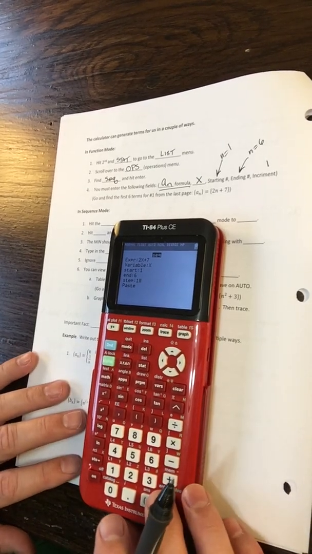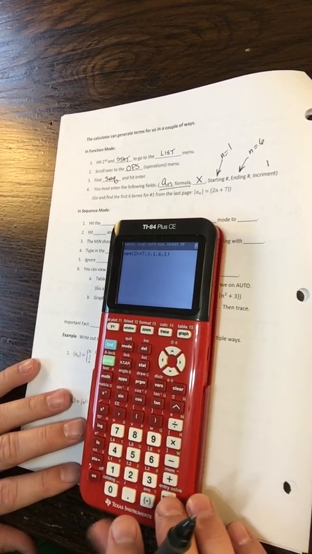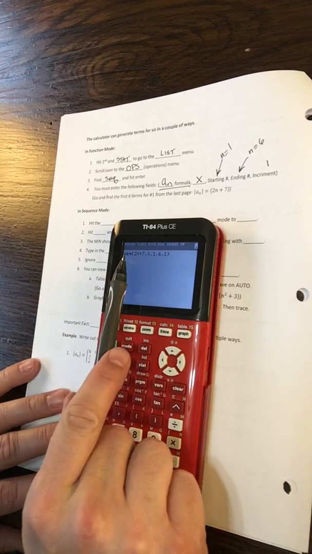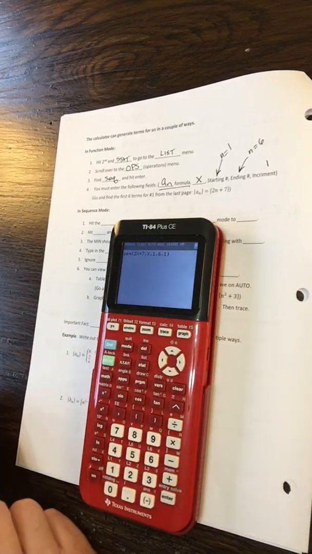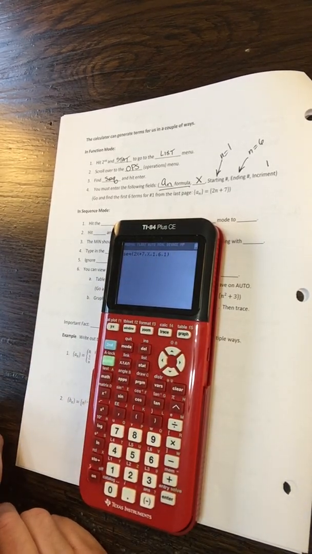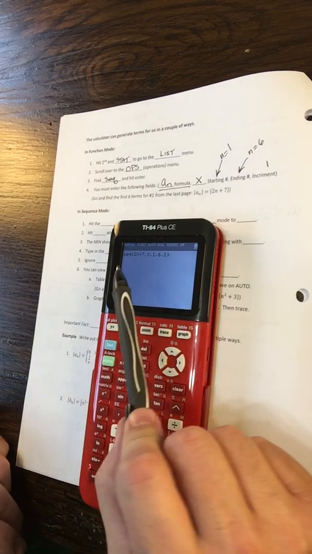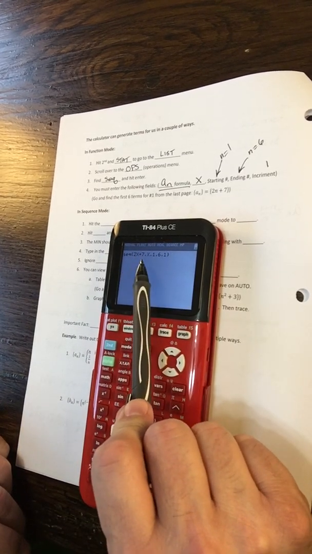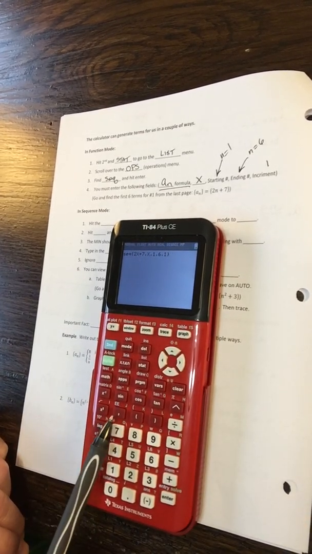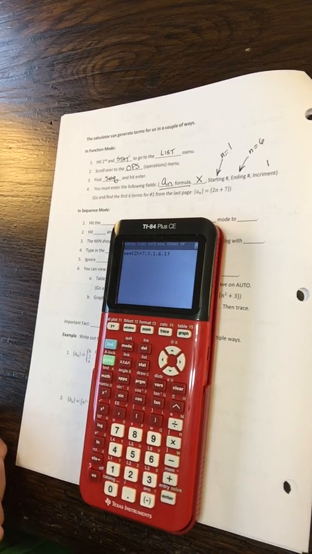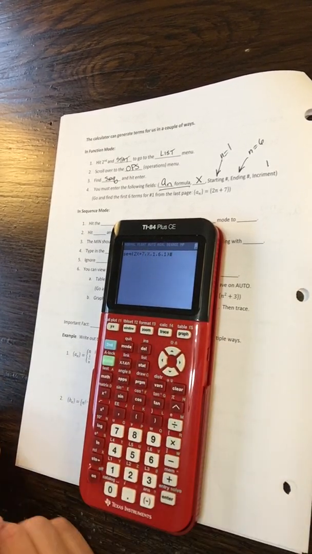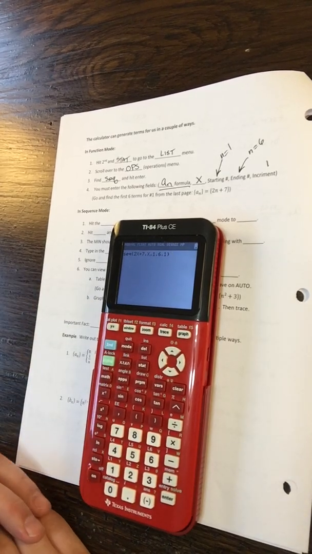That's what that means. Okay, I'm going to hit paste, and those of you who don't have that pop-up menu, that's what you need to type in when you hit sequence. It'll open parentheses for you. You have to type in 2x plus 7, and you have to hit a comma, and the comma is right above this 7 here. And then you hit the x and a comma, a 1, a comma, a 6, a comma, and a 1. So you have to know what to put in there. That's why the pop-up menu is helpful.